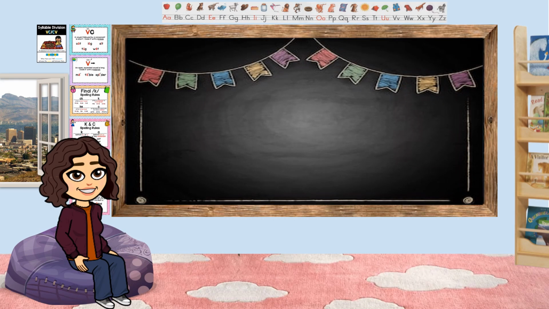Good job, boys and girls. I want you to keep a lookout for those final stable syllables in your reading. Try and see where you can find them, so that way you can start noticing how they affect your reading.